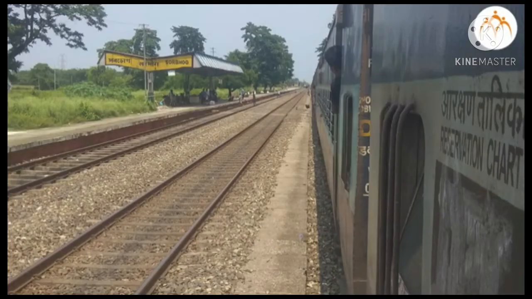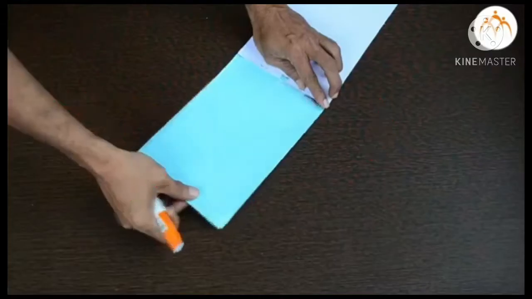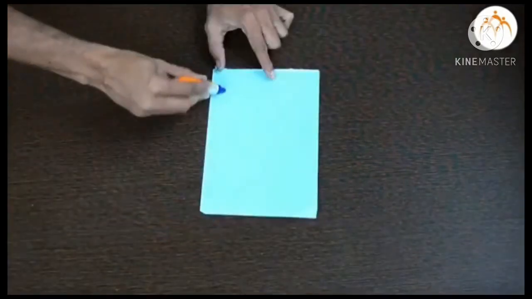Solids also undergo thermal expansion. Railway tracks and bridges have expansion joints to allow them to freely expand and contract with temperature changes. Different substances expand at a different rate.